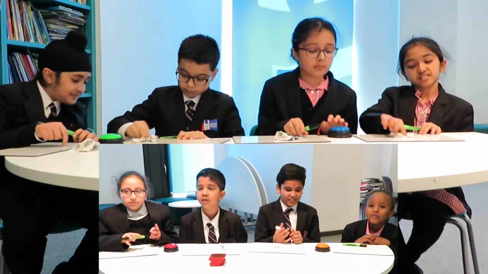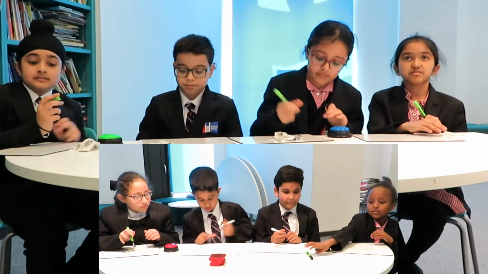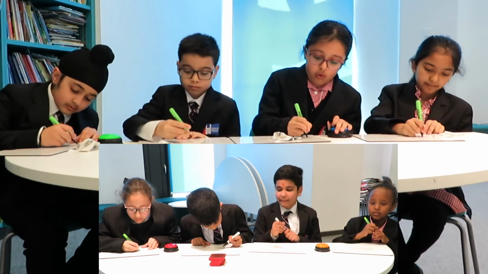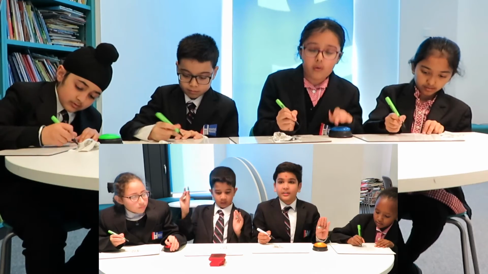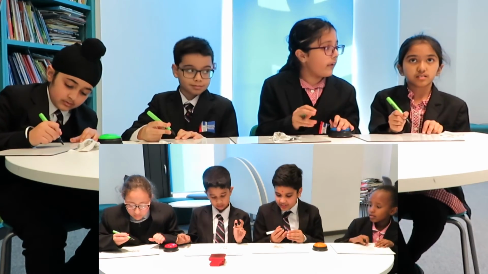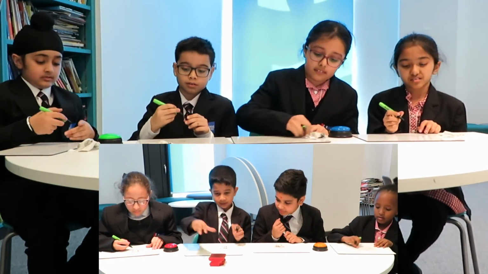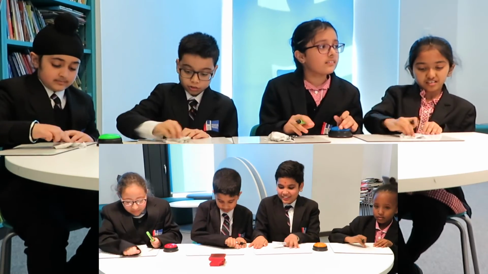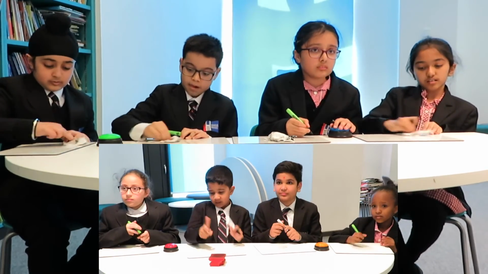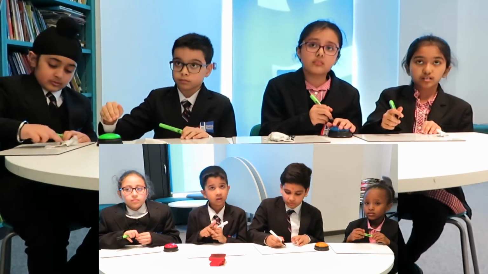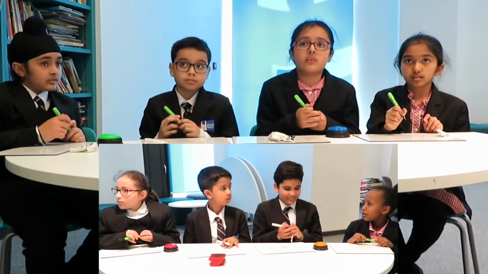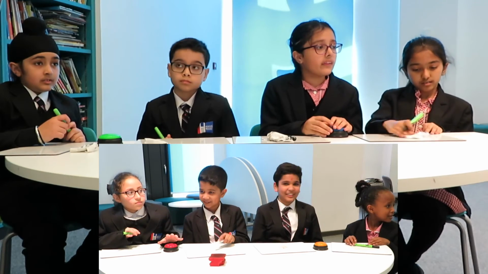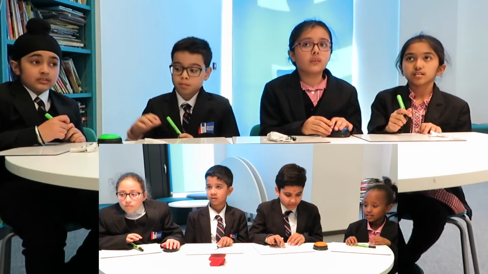If I buy a table for 45 pounds and a pot for 15 pounds, how much money would I spend? Polly? 60 pounds. Correct. When I'm counting by 4, which number would come next in the series? 12, 16, 20. Ash? 24. Correct. How much is 5 more than 12?